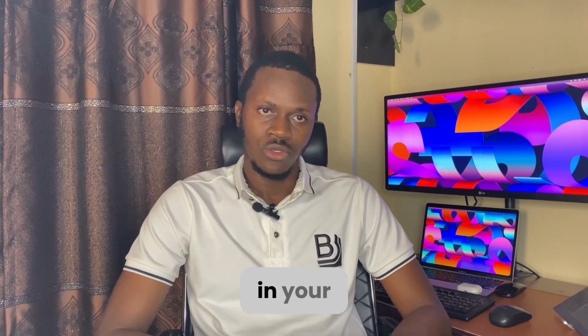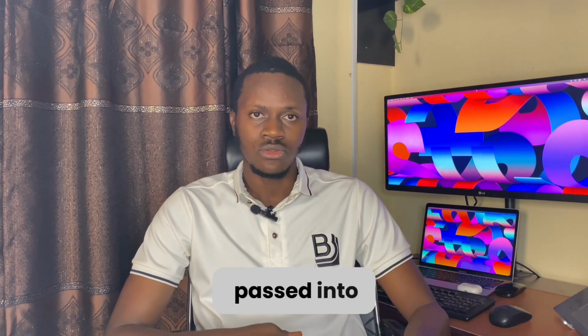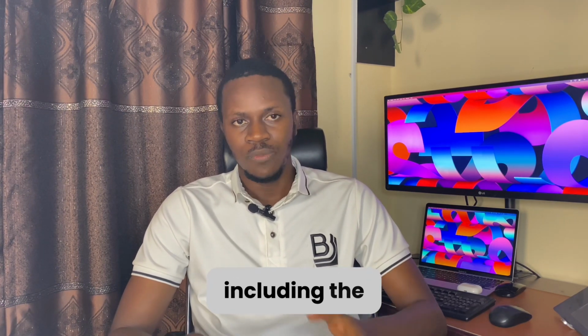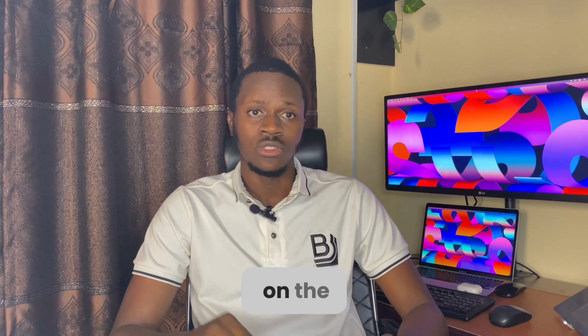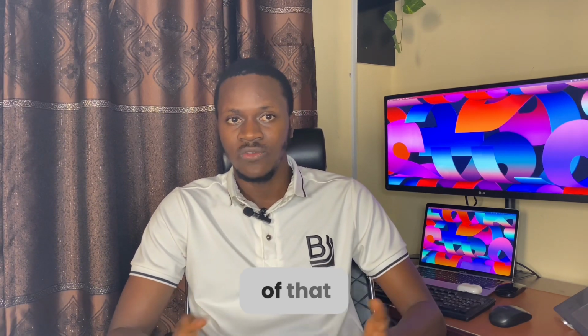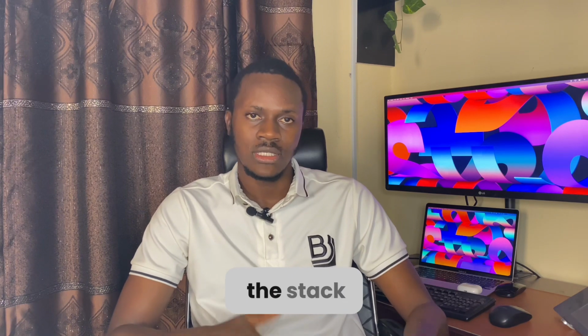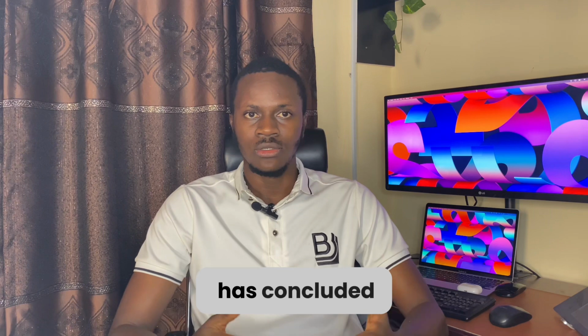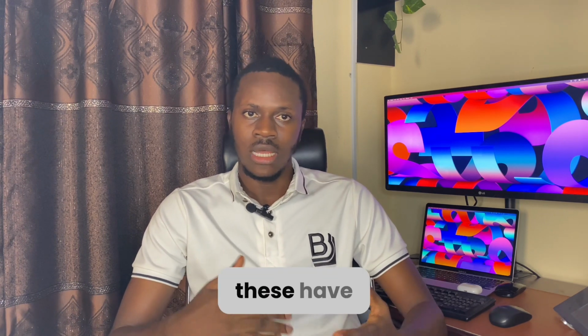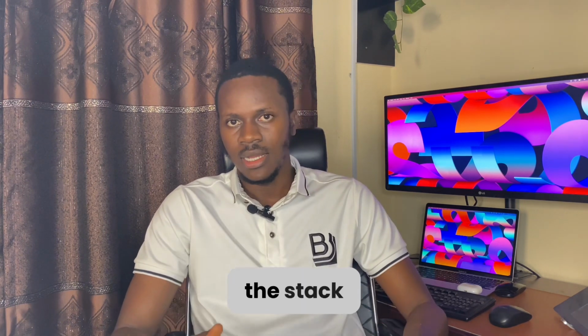When you call functions in your code, the values passed into the functions, including the pointers that are pointing to actual data on the heap, as well as the local variables of that function, are all stored on the stack. And when the function has concluded, all these are popped off the stack.